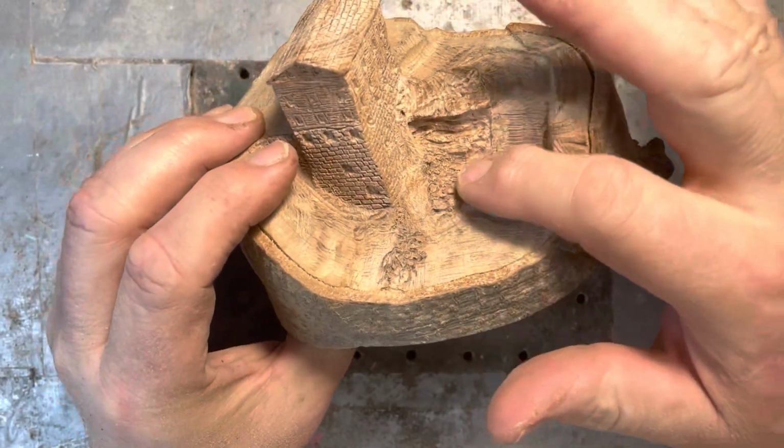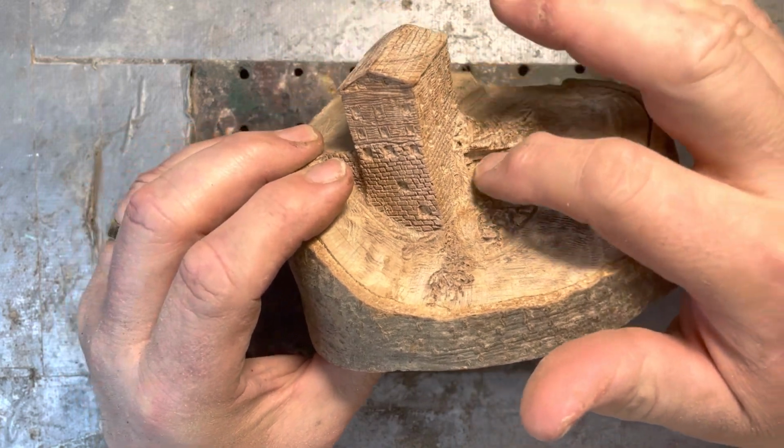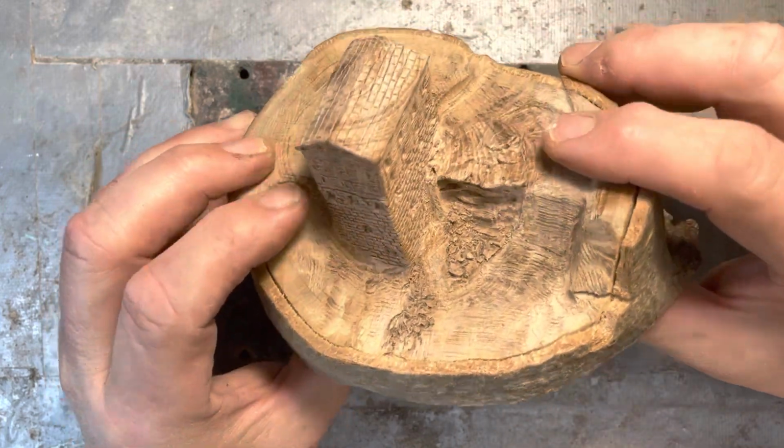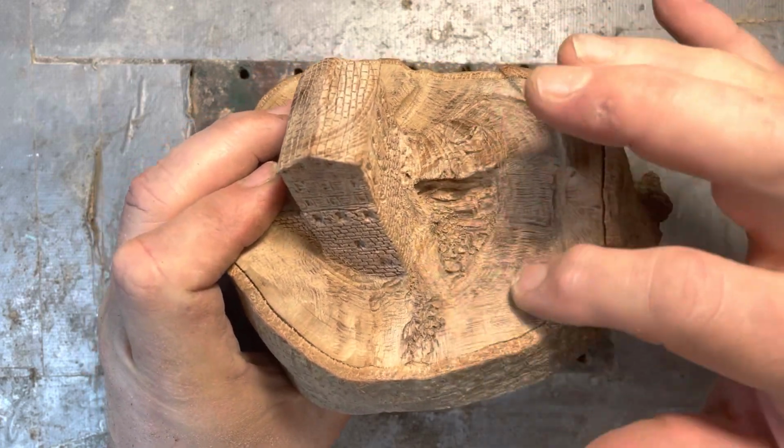Pretty happy with the rock down here at the bottom, the one underneath here. Up on top, got this little bit of a shoreline. So this will all be water.